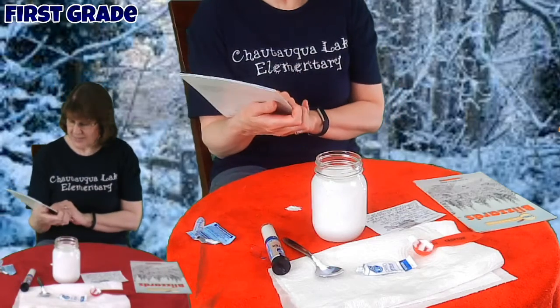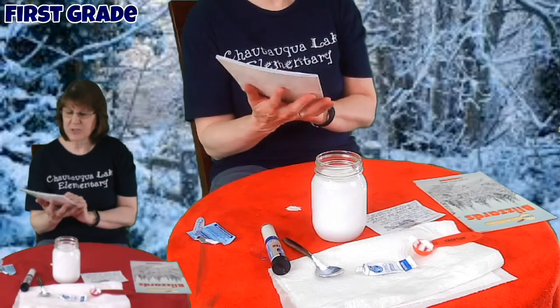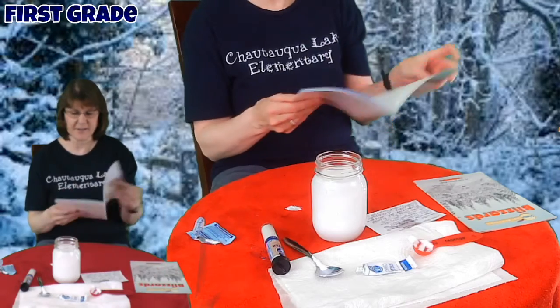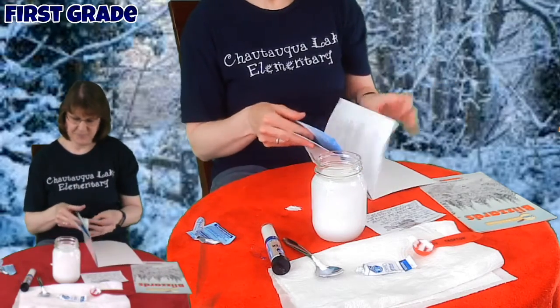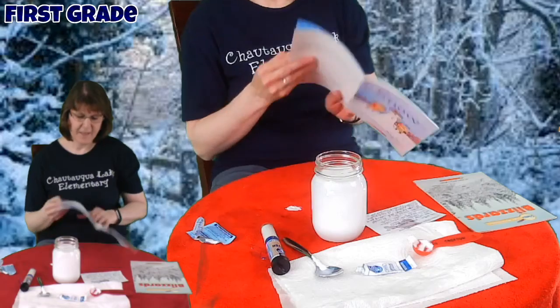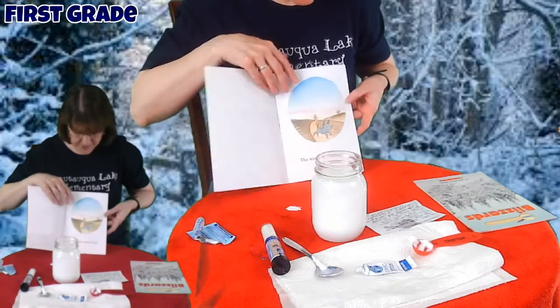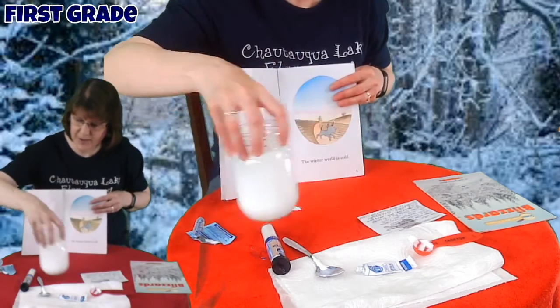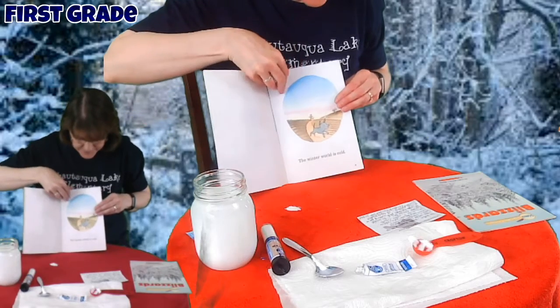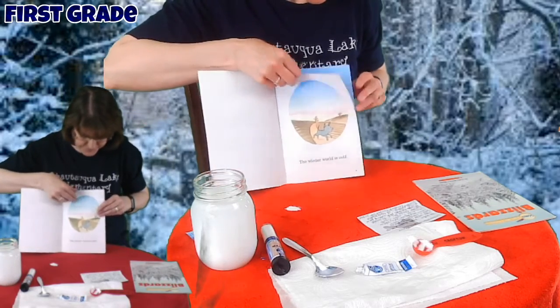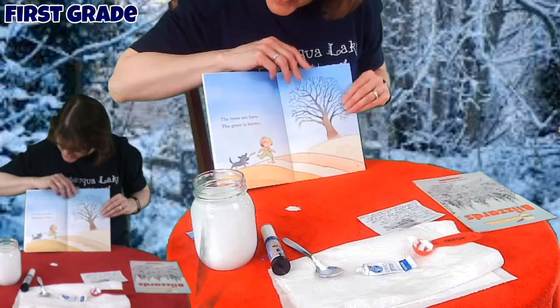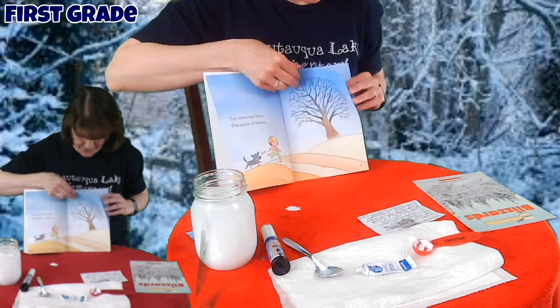Snow. This is by Marion Dane Bauer, illustrated by John Wallace. Thank you, Scholastic. The winter world is cold. The trees are bare, the grass is brown.